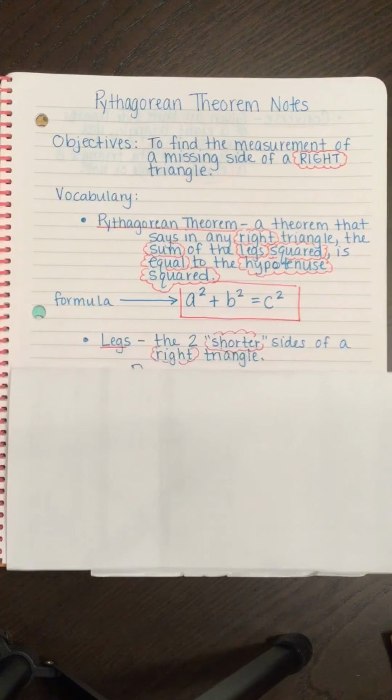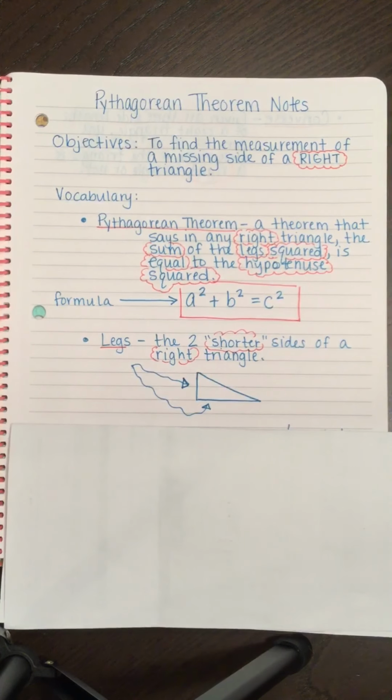So the next term is legs. Not the kind of legs you walk on, but similar. In this case, we are talking about the two shorter sides of a right triangle.